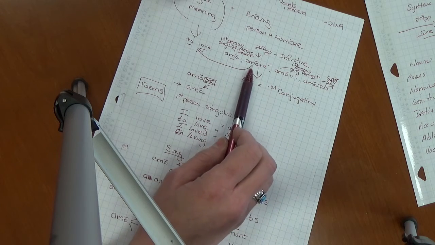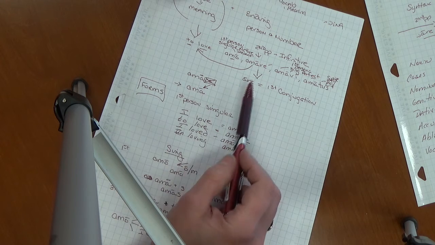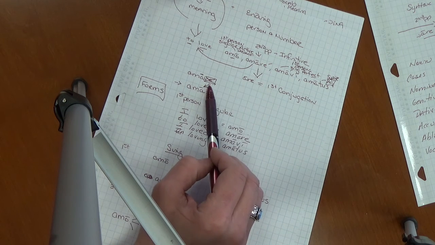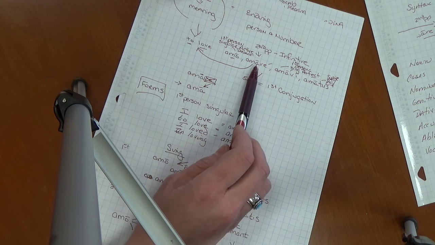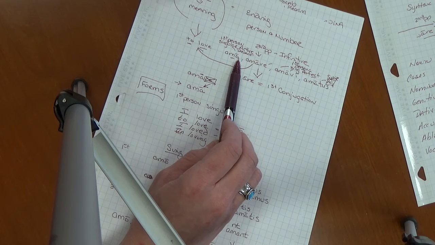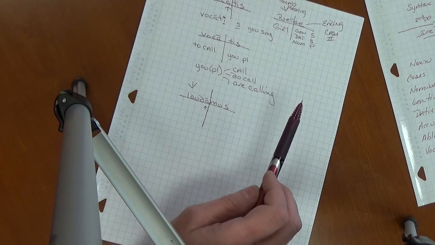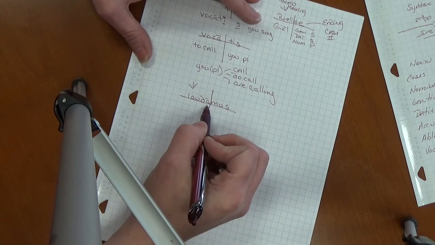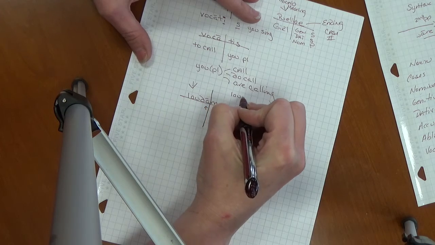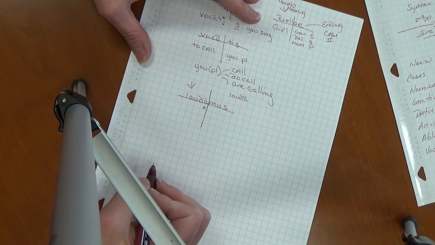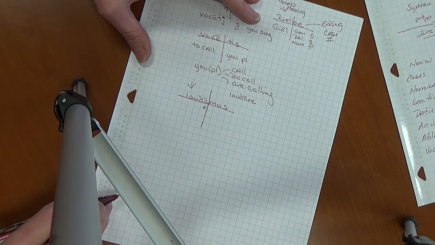I can see that if I go backwards from ama, I know that I re-add that RE gives me amari. And if I take off the ARE and put on an O, I have the first principal part. With me? So I've got lauda here. Okay, so that means my stem is lauda, which means my infinitive is laudare.